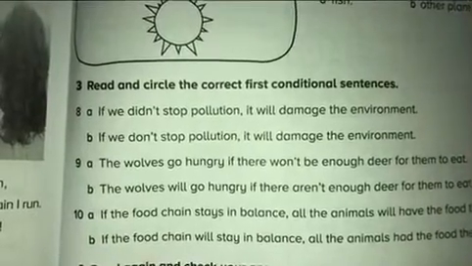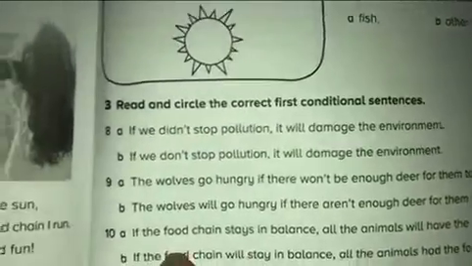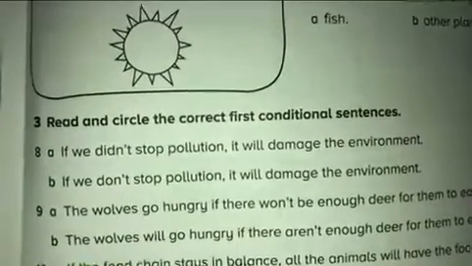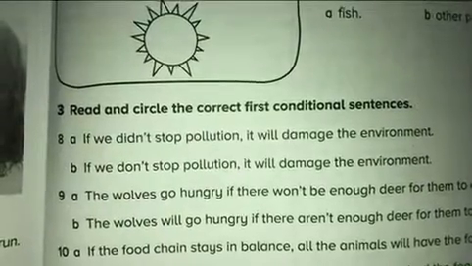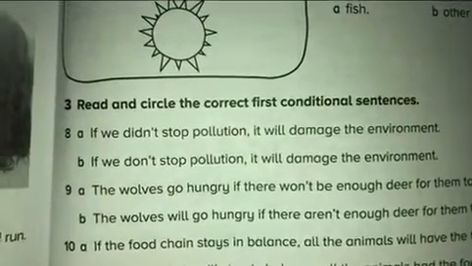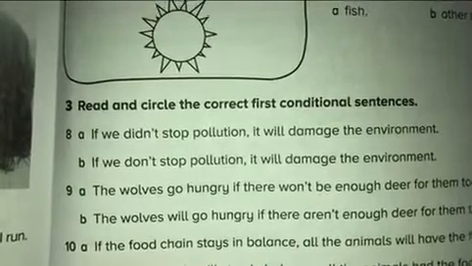Which one is it? Yes, letter B. Why? Because it has don't. Remember, don't goes with we, they, you, and I. Okay, now you are going to do number 9 and number 10 by yourself.